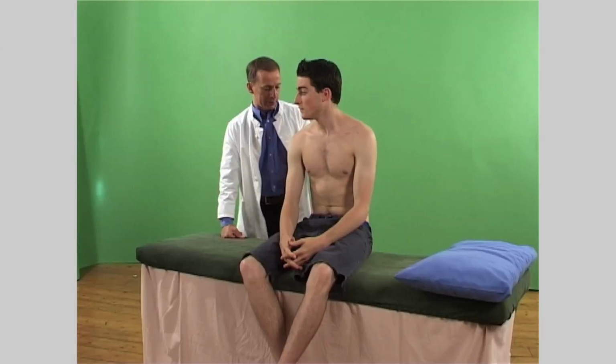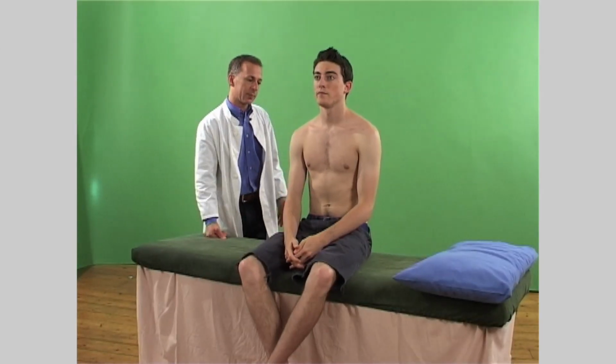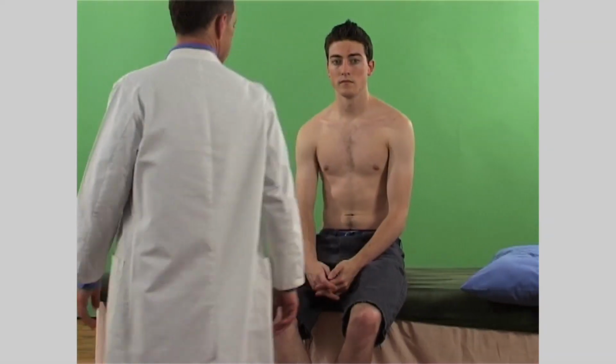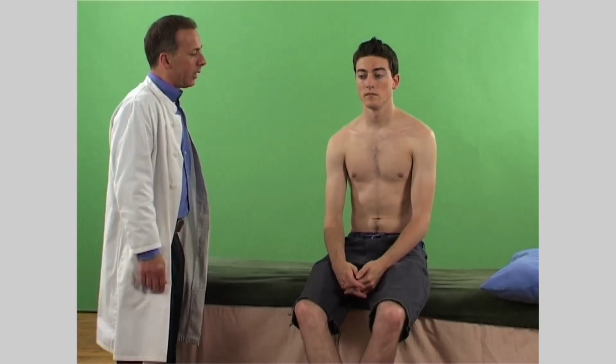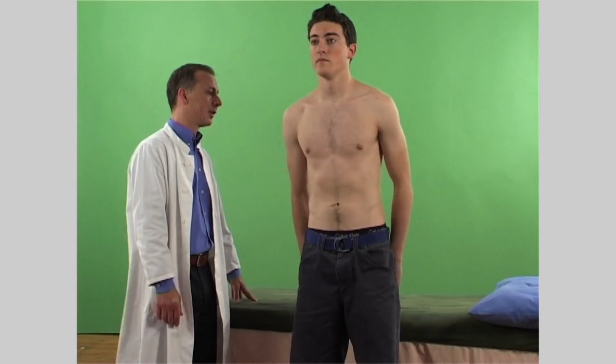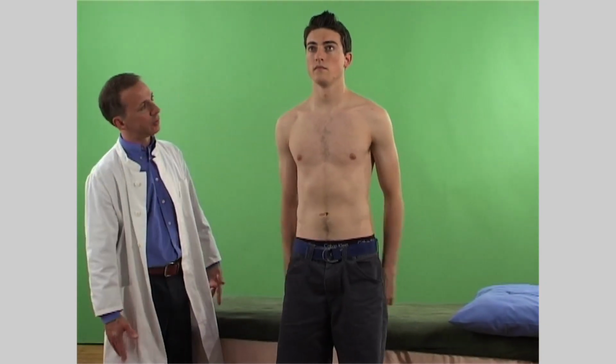Examination of the thoracic spine begins with observation. Note the anteroposterior and lateral curves. In particular, check for scoliosis, kyphosis, or pectus deformities, and the reciprocal distortion in the normal rib appearance. Let your hands loose by your sides.